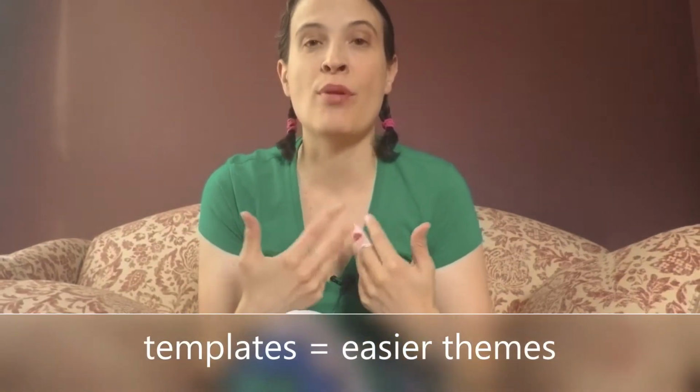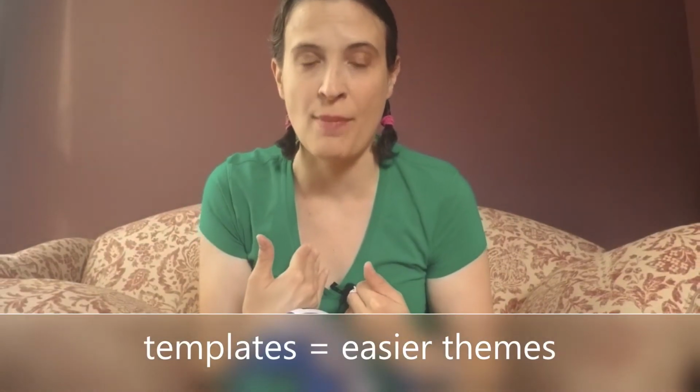So what I've done is I've chosen a few WordPress themes and turned them into what I call templates. These are basically WordPress themes for which I've done the initial setup, and I've added some fake content that you will gradually replace with your own content throughout the semester.